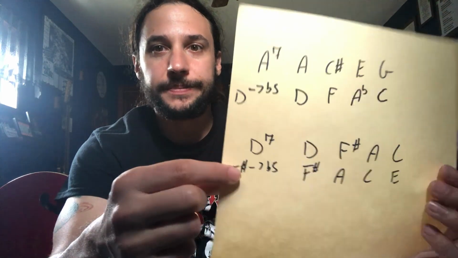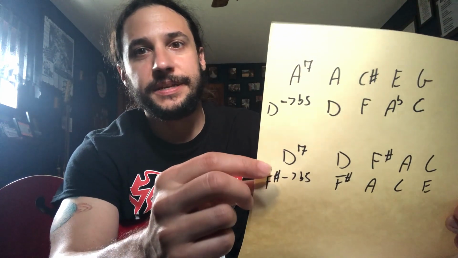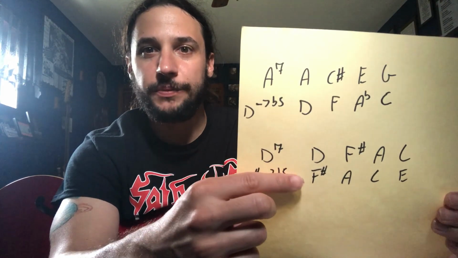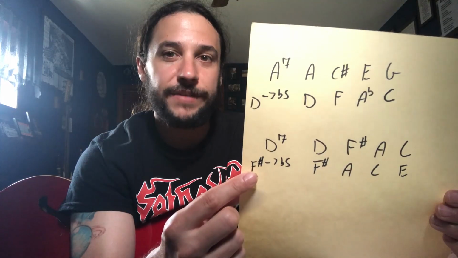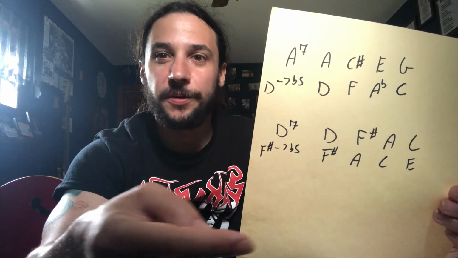But over here, we see the D7. And then we see this F sharp minor 7 flat 5, and if we look at the spelling over here, we have a lot of similar notes. We have the F sharp, which is the same, the A, which is the same, the C, which is the same. So that F sharp minor 7 flat 5 is pretty much just going to be a D9 chord. Our E would be the 9th in our D dominant chord. So this is basically a D9 chord with an F sharp in the bass, right?